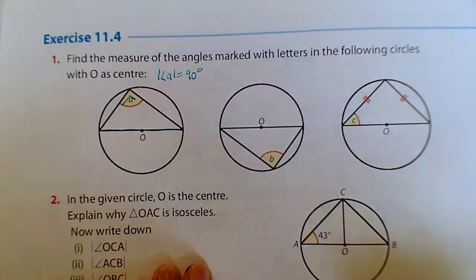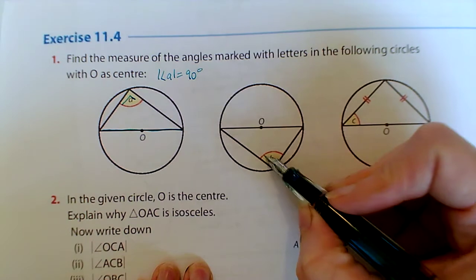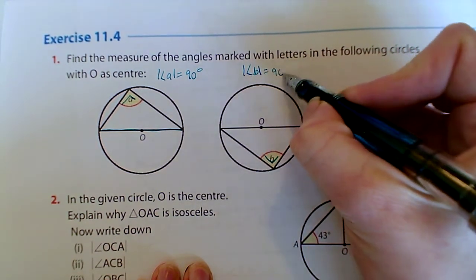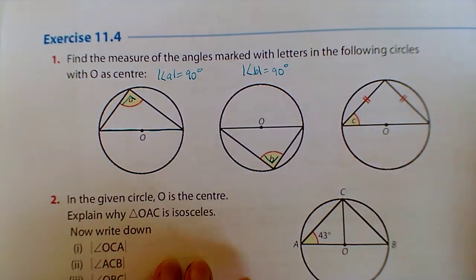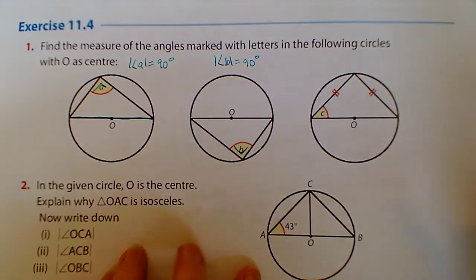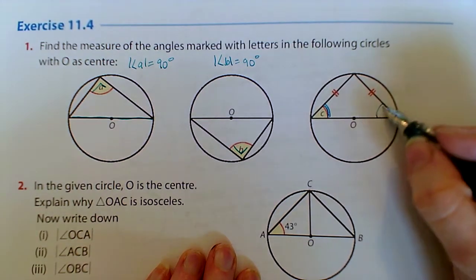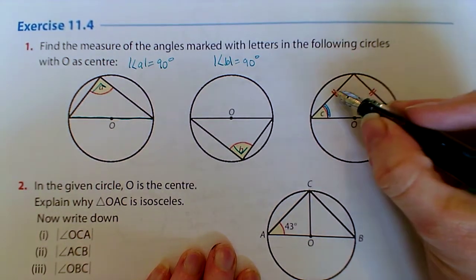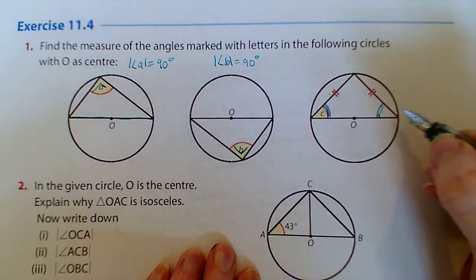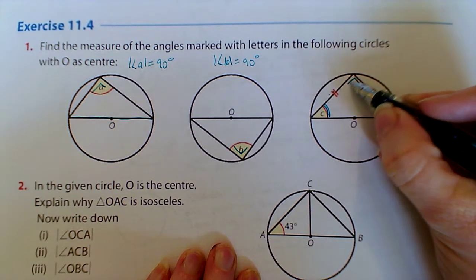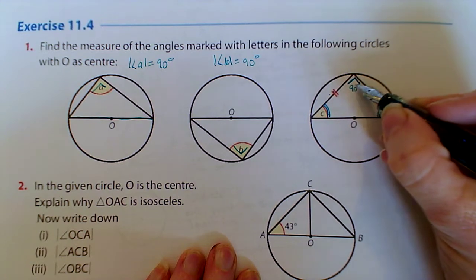So that's just reminding ourselves of that. Same thing with the angle B, must be 90 degrees. It's slightly more complicated for the third circle in that they're asking us to find one of these angles down here. But because this is an isosceles triangle, they've told us it's an isosceles triangle, both of those are the same. The other thing is that we know that that is 90 degrees up there.